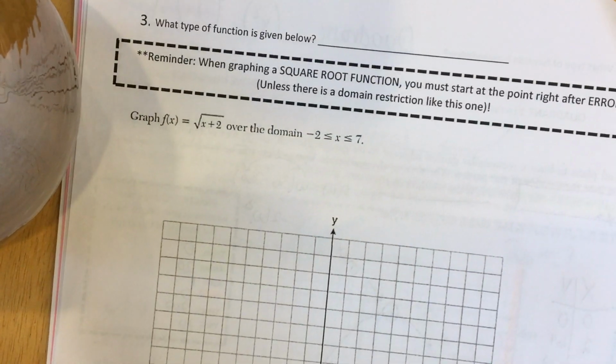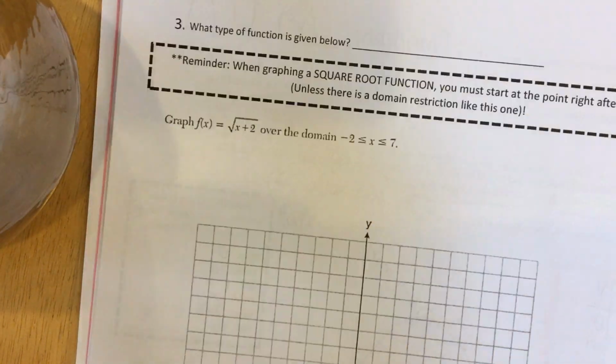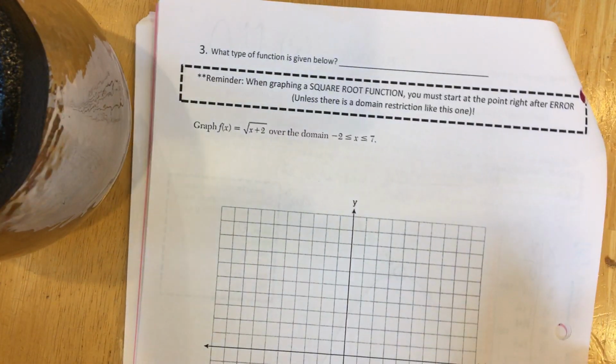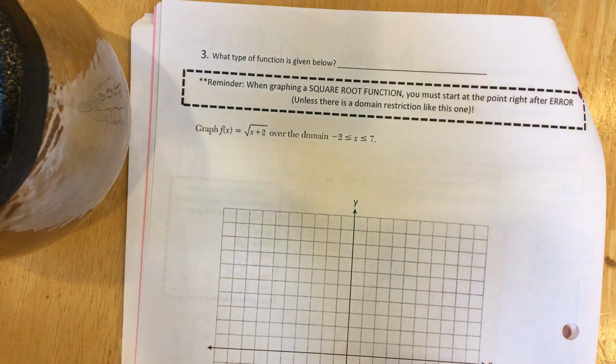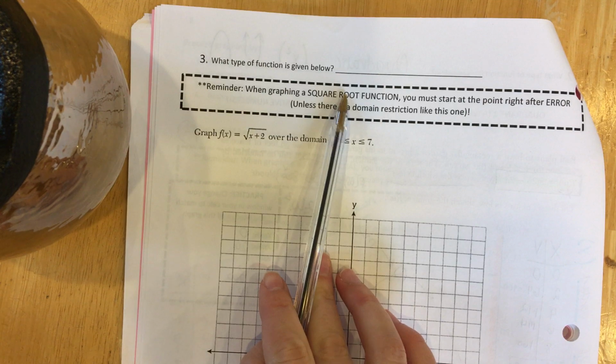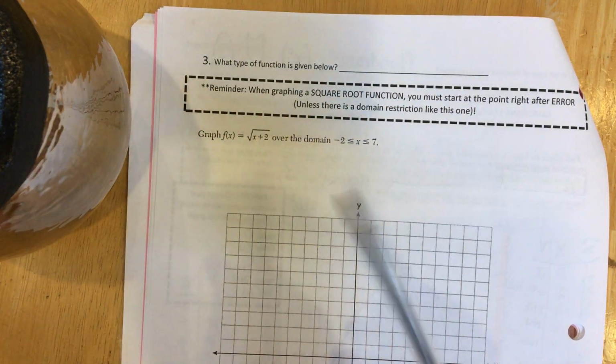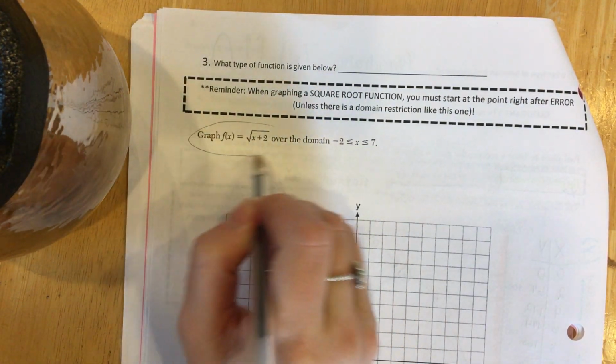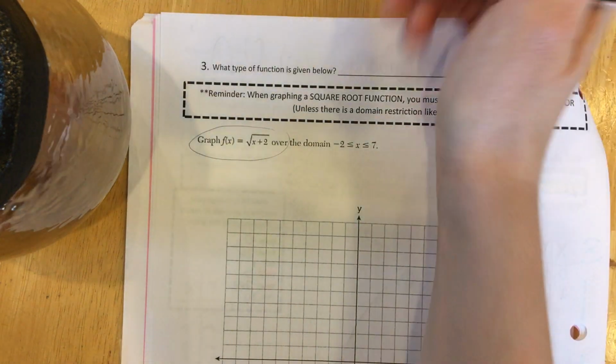All right, so question number 3 in the short answer packet. Let me zoom out here. Okay, so it says what type of function is given in the table below, and then of course there's my spoiler alert, but pretend like we didn't read that. What type of function is that right there? Well, that's the square root function.